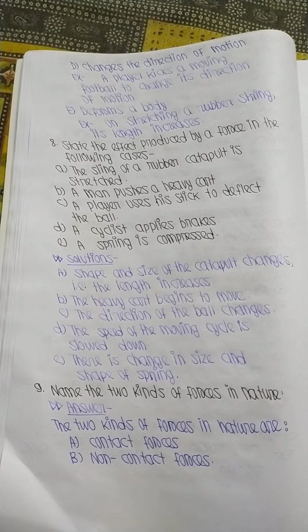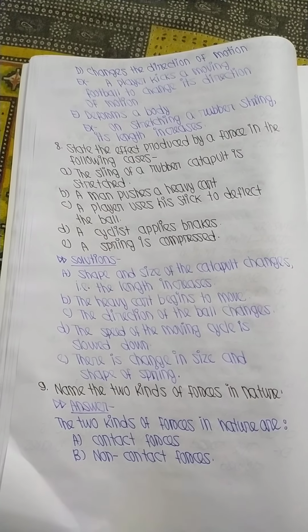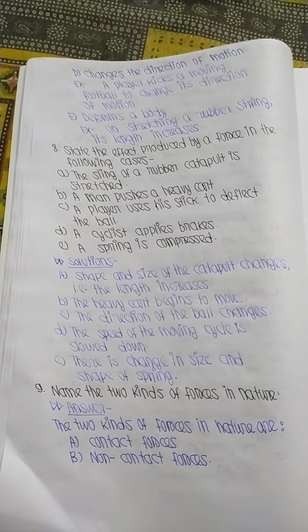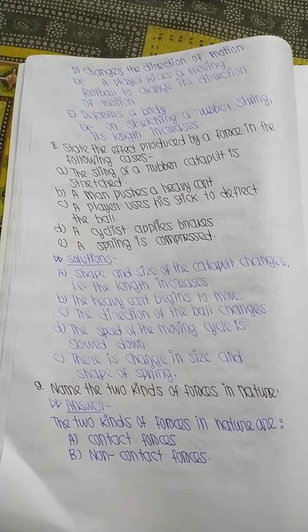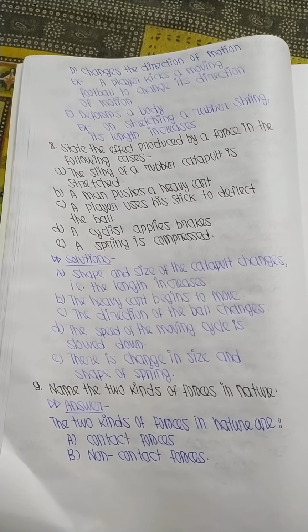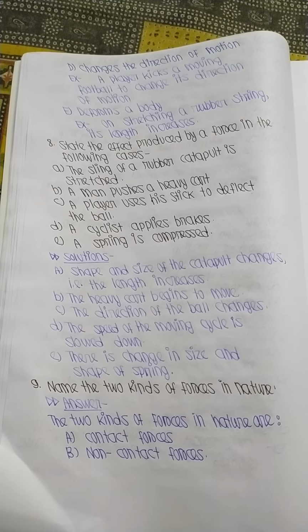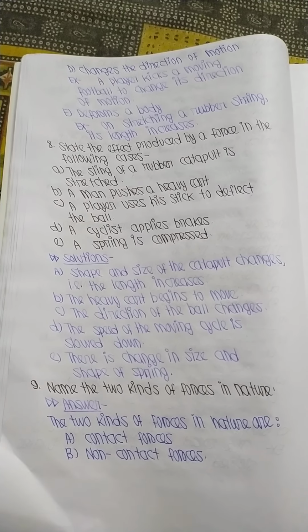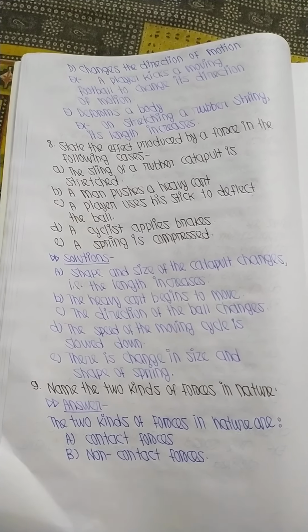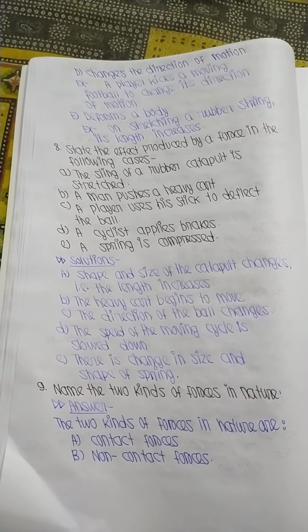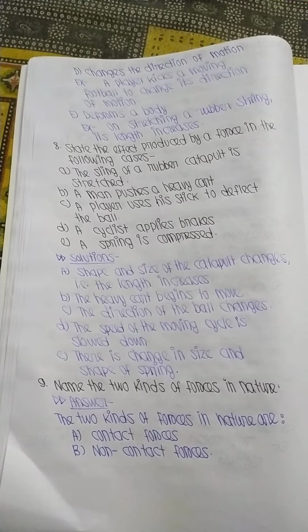Now come to the next question. State the effect produced by a force in the following cases. A. The sling of a rubber catapult is stretched. B. A man pushes a heavy cart. C. A player uses his stick to deflect the ball. D. A cyclist applies brakes. E. A spring is compressed.